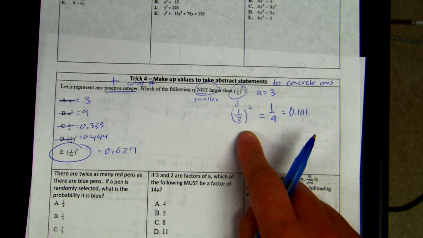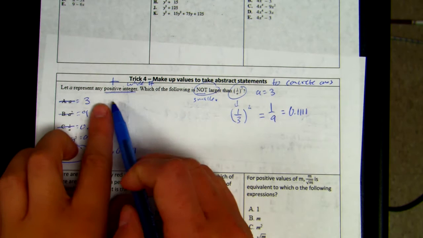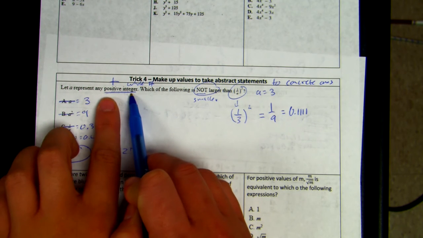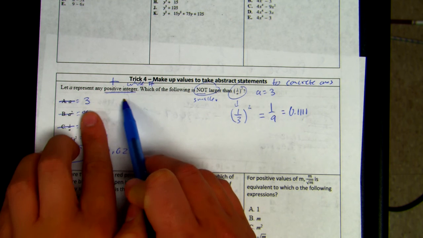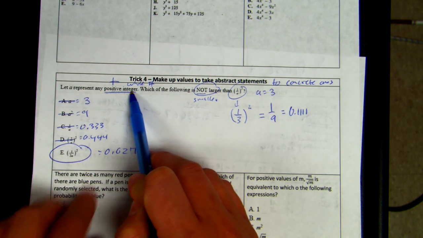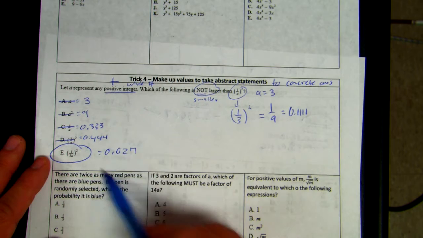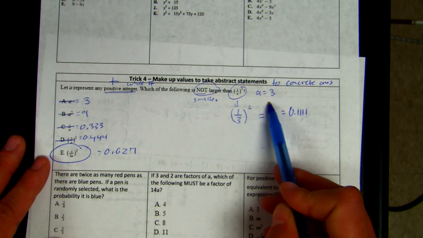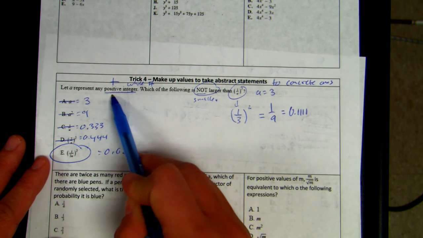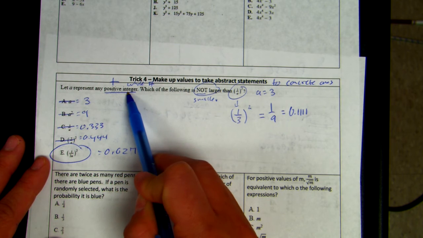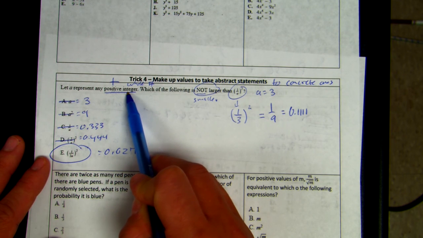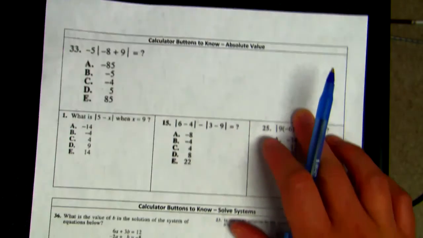So again here, the only difference is I had to make sure it was a positive integer. I couldn't choose any number here. I had to choose a positive whole number. So just make sure that when you're using these abstract statements, the number that you choose fits the parameters or guidelines of the question. Okay, and then very last things I want us to look at are some calculator buttons to know.